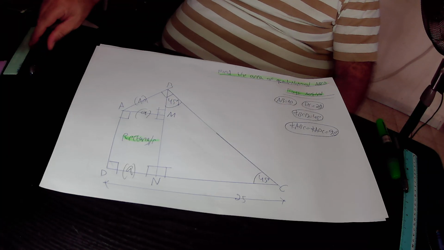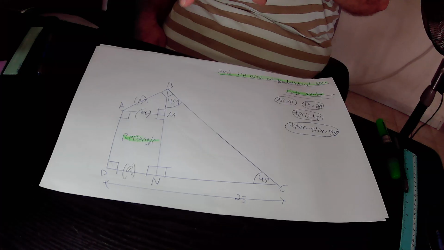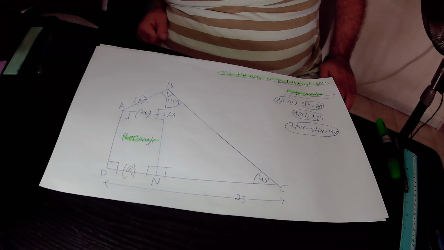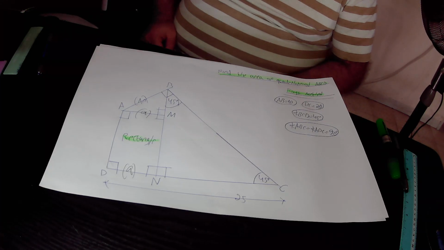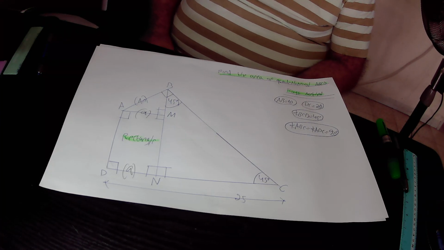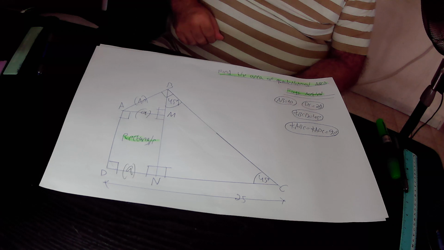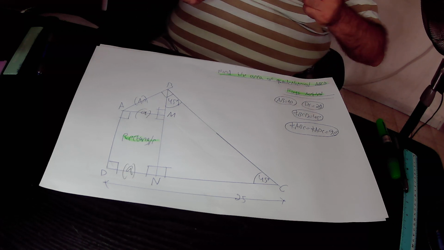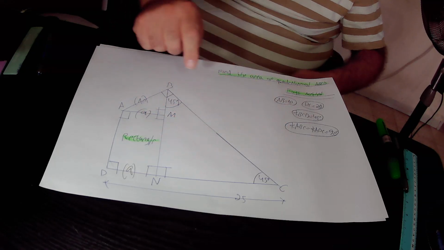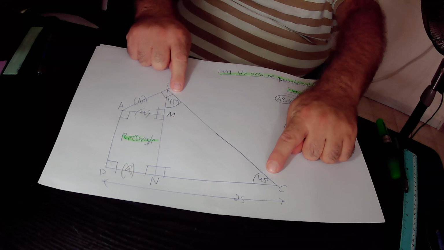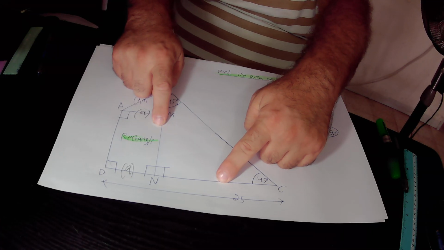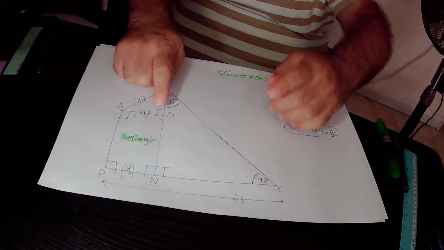We will continue to focus on this right triangle BNC. We have the rule that says that in a triangle, opposite equal angles are equal sides. So in this triangle BNC, opposite those two equal angles, we have two sides that must also be equal to each other, according to the rule that I mentioned.